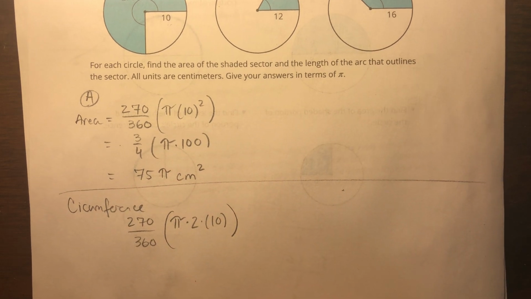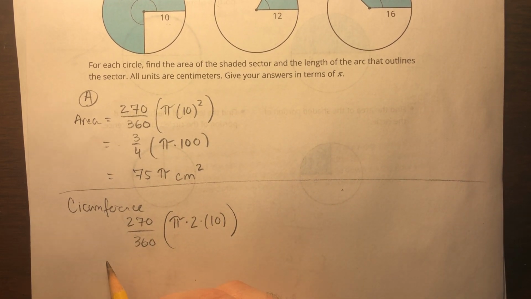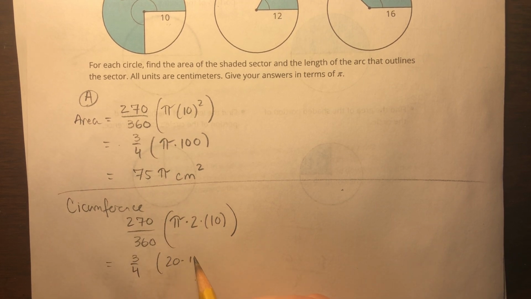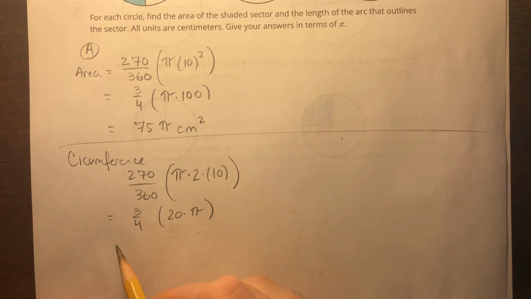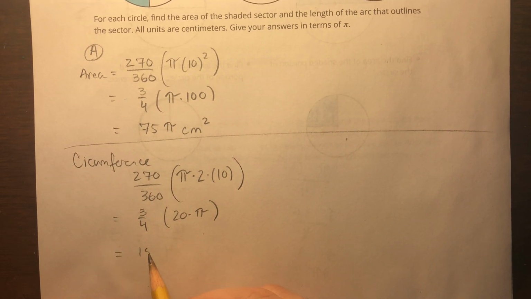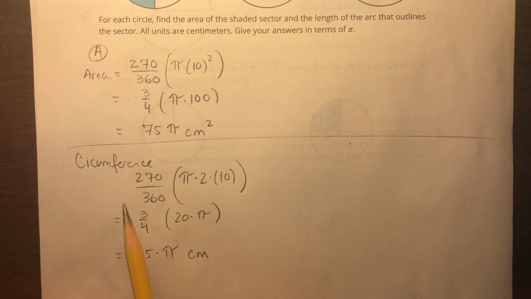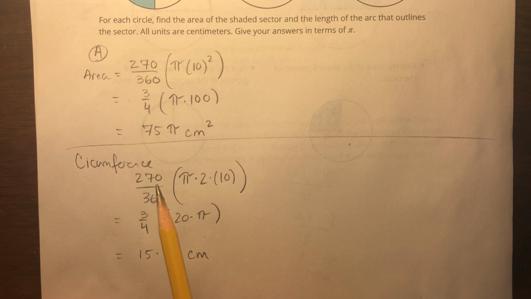That's okay. I'm going to write all the work. We get 20 times pi. 3/4 of 20 is 15. Or you could do 3/4 times 20 in your calculator, if that does not come easy in your head. Circumference is a one-dimensional measurement, so it's just centimeters to the power of 1, or just centimeters.